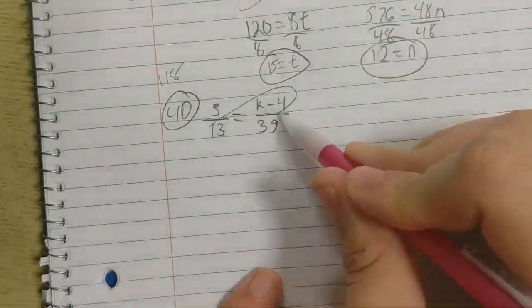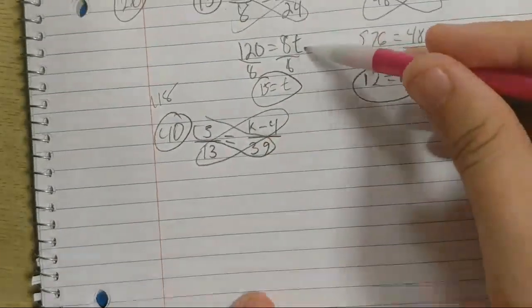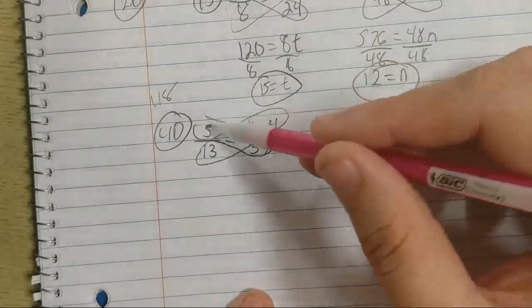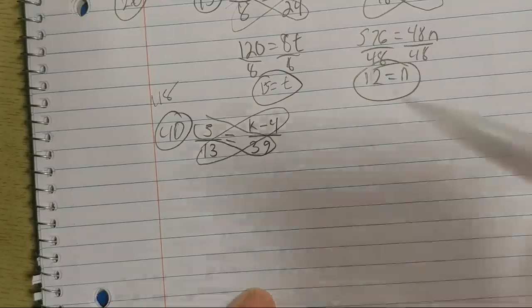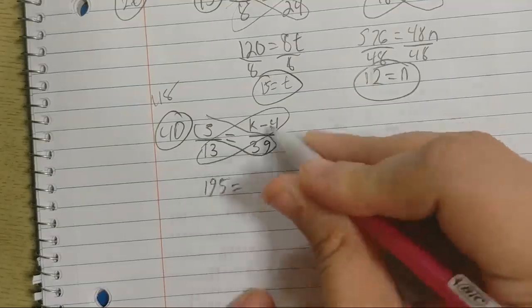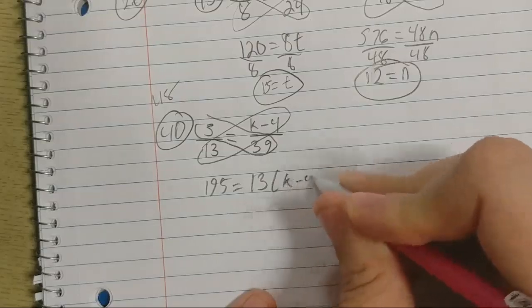Because when I do my cross multiplication, I'm just not multiplying to a variable like this one was, and I just get 8t. That's super easy. Well, first let's just do the straightforward thing. 39 times 5. Oh, that's times 4. Oopsies. 39 times 5 equals 195. Makes sense. Equals, now this is going to be 13 times k minus 4.